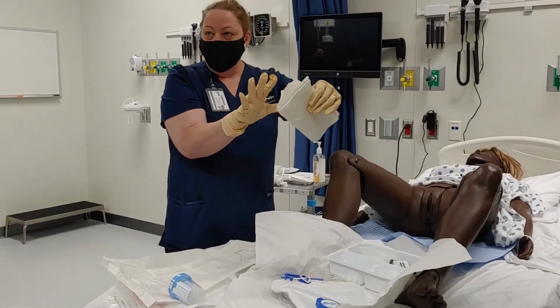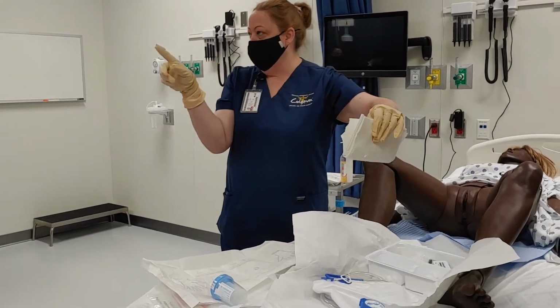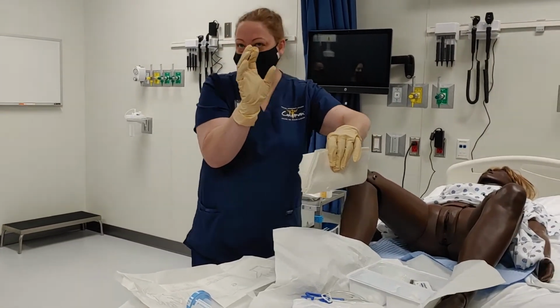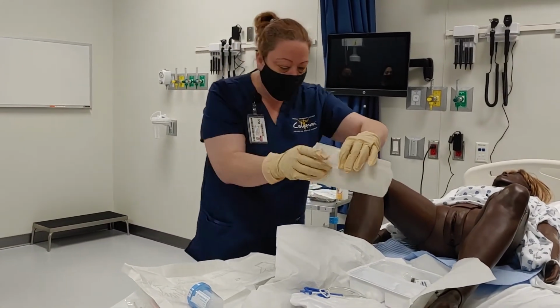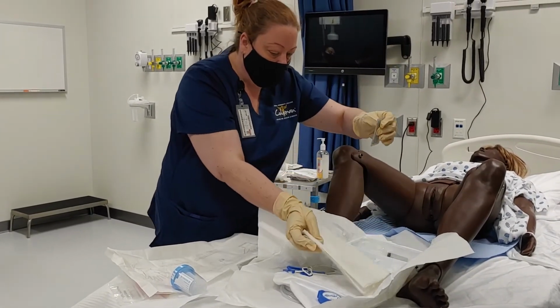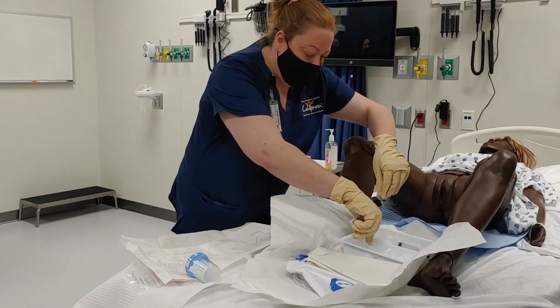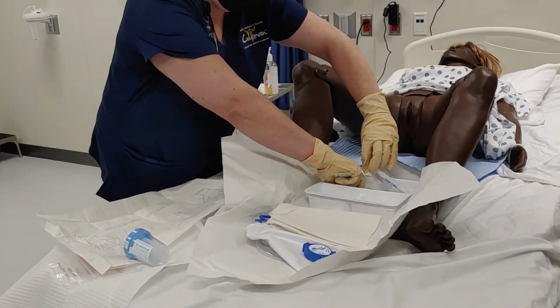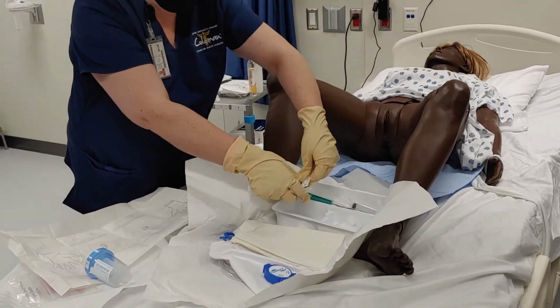This is actually a fenestrated drape. Does anybody remember what fenestrated means? It has a hole in the middle, and that's what we're going to expose the area we're going to be working with. Okay, then we have some lubricating gel. So I'm going to open this up, and I'm going to squeeze it out here. I actually have another one, and I'm going to do the same thing.